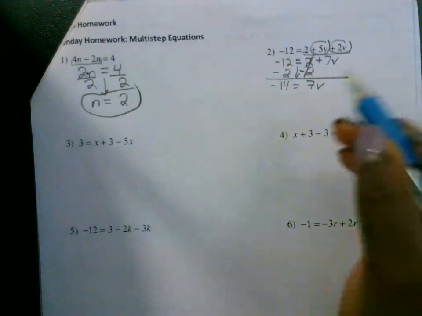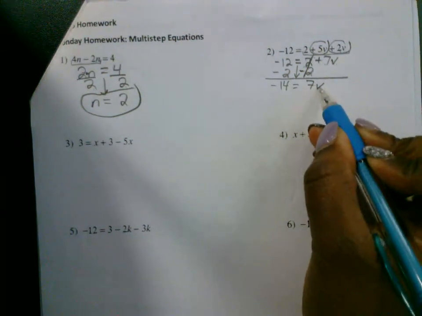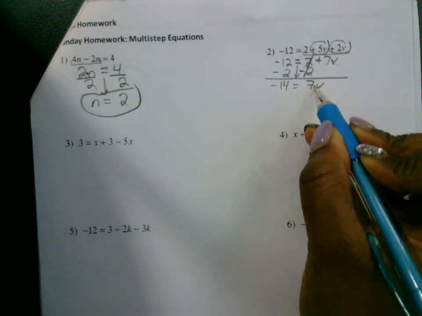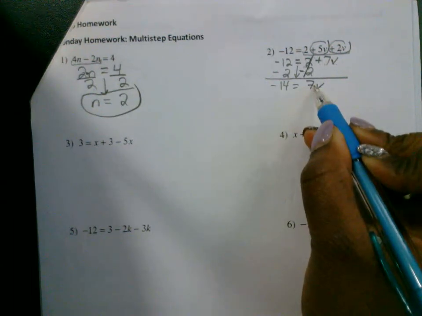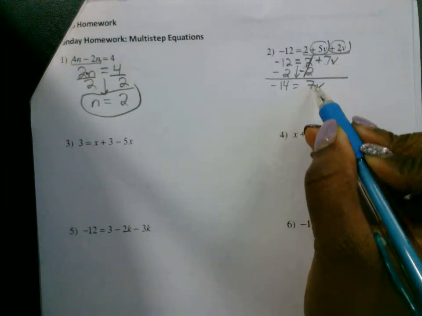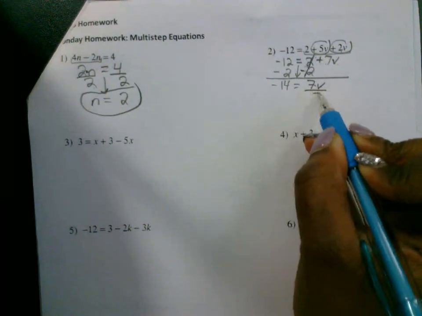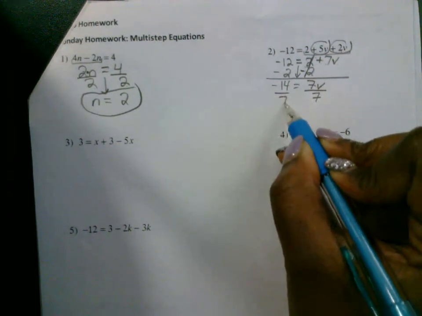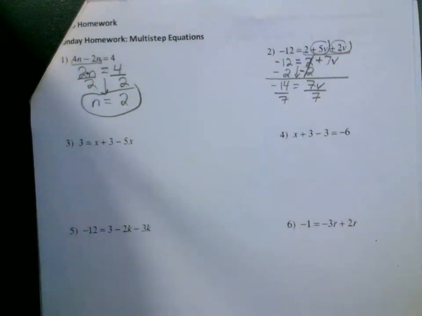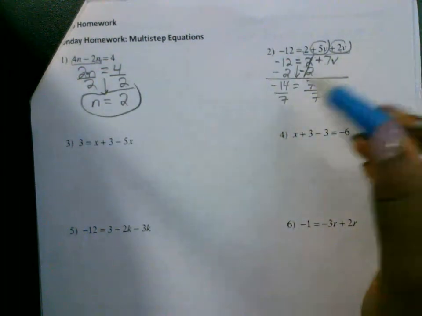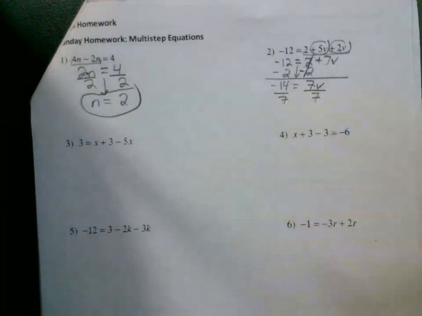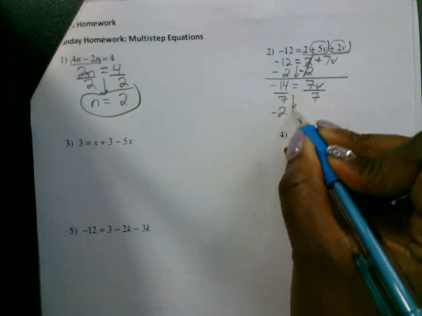The operation that's automatically between a number and a variable, the coefficient and a variable, is multiplication. What is the inverse or the opposite of multiplication? Divide. So in order to get rid of the 7 that's attached by multiplication, we're going to divide both sides by a positive 7. What is negative 14 divided by a positive 7? Negative 2. Very good, Ricardo.